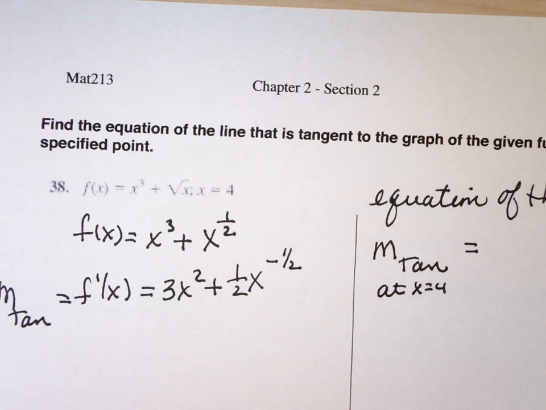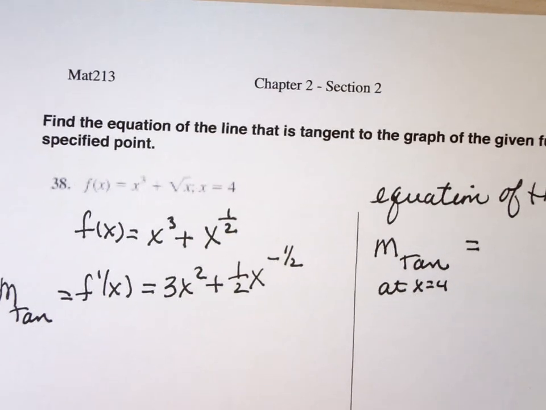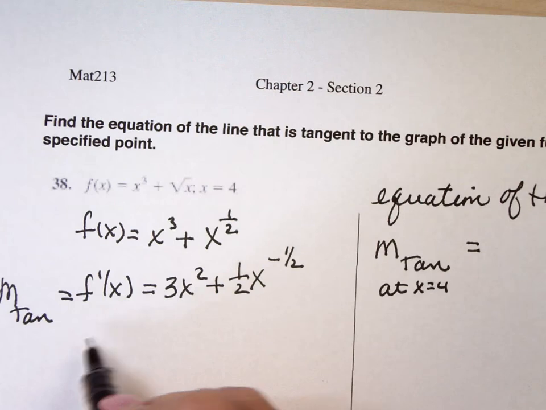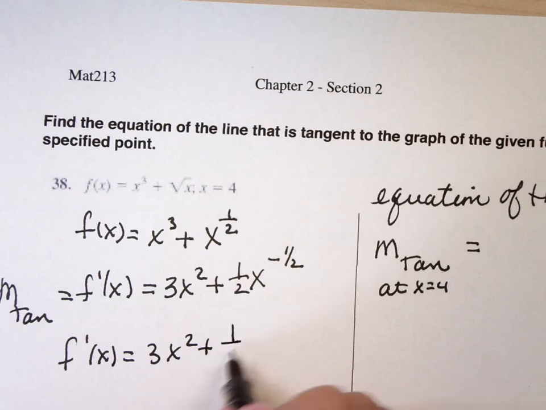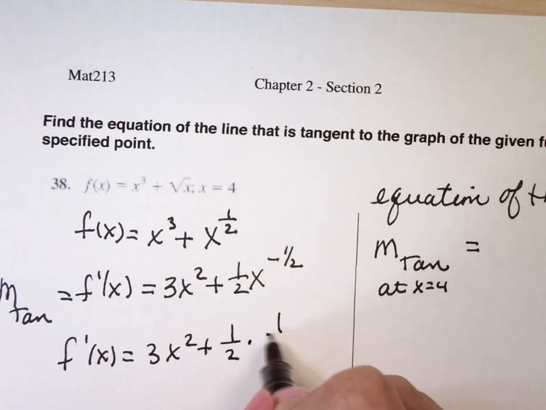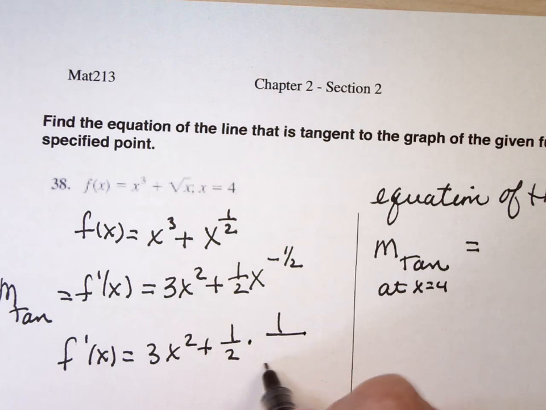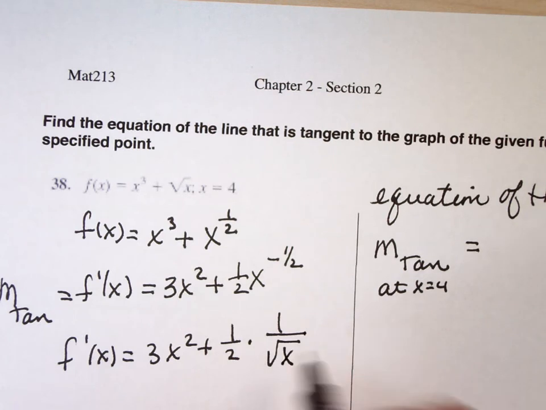So I now have, you give me an x value, I can come up with a number, and that number is the slope of the line at that point. And let me simplify this. So f prime of x is 3x squared plus 1/2 times 1 over x to the 1/2, which happens to be the square root of x.